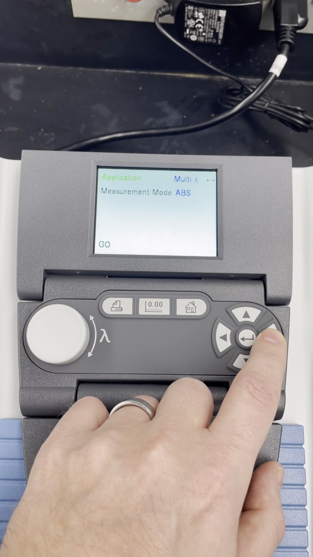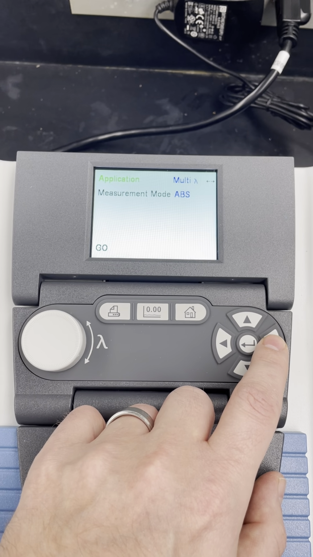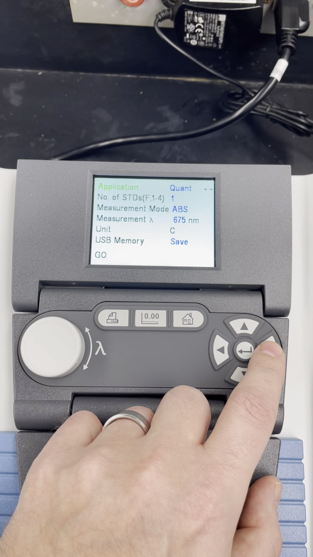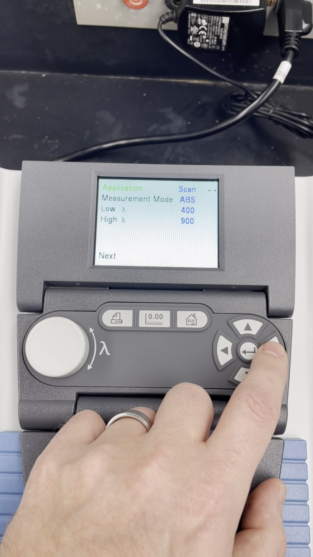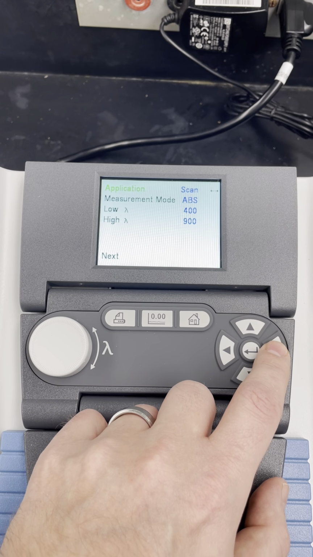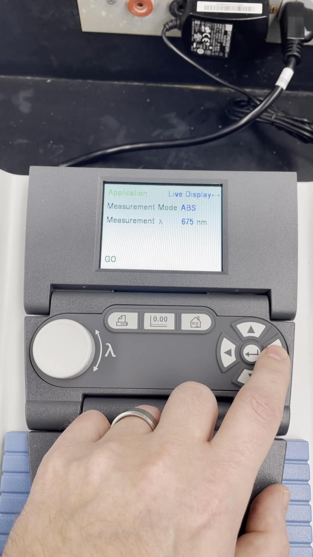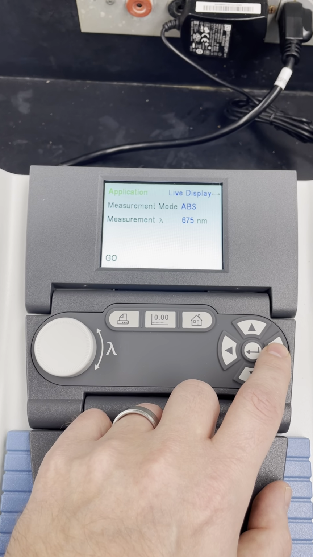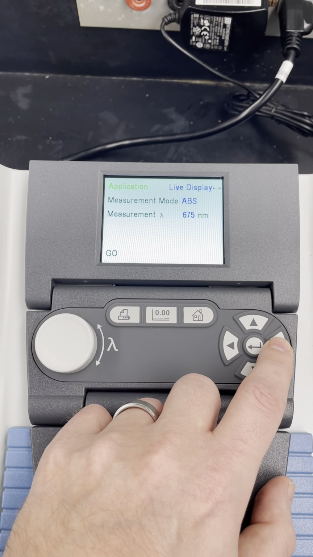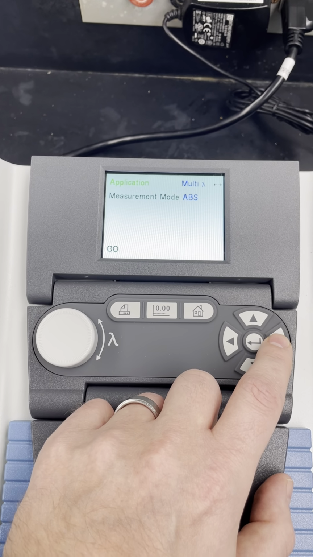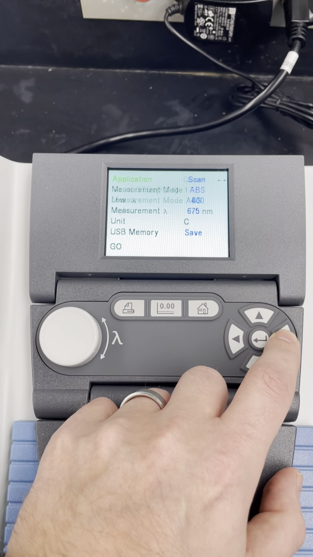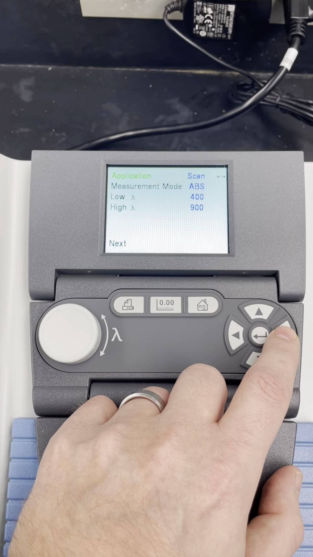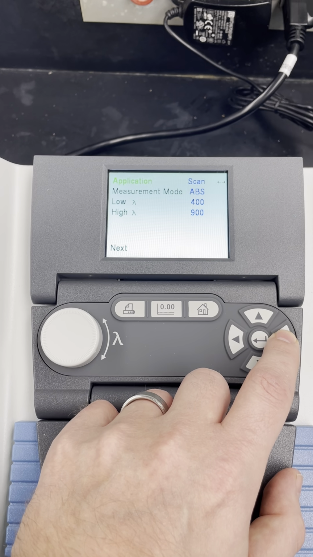You have live display, multi-wavelength, which is the one that we're going to do just as an example, quant, which we won't actually need this semester, and scan. Scan's going to help us make a spectrum. Live display is if you want to look at one single wavelength and what its absorbance is. This is if you want to look at multiple wavelengths and what their absorbances are. This we won't use, and this is for making a spectrum, scanning a bunch of wavelengths from low to high.